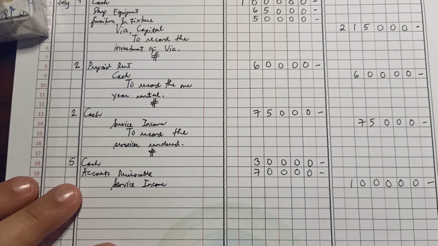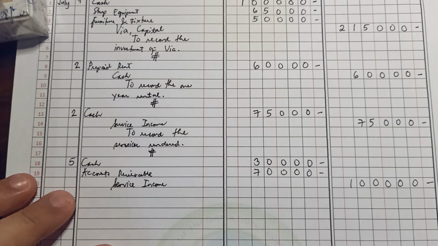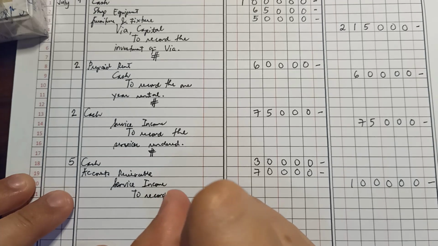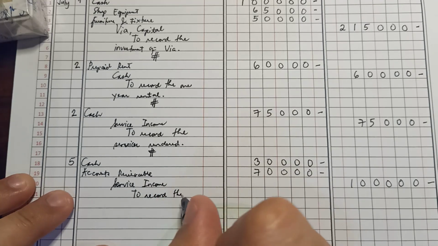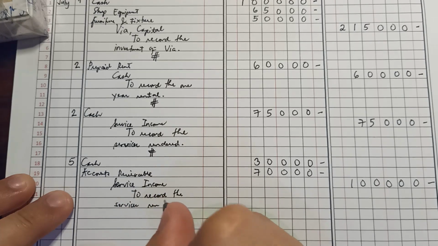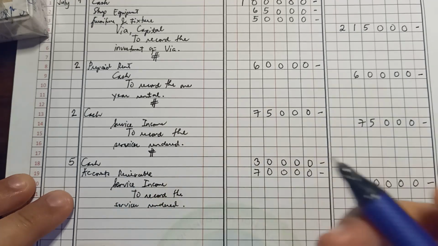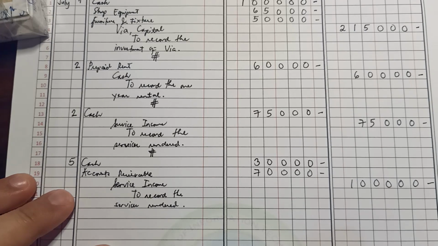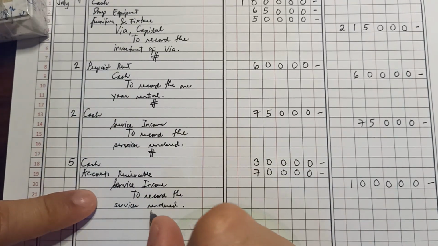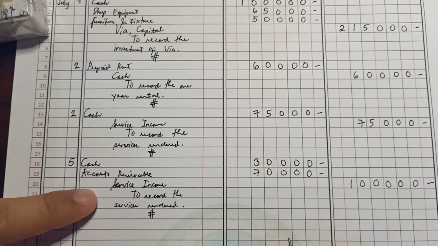Next would be its explanation, of course, to record the services rendered. And again, since the transaction is completed, lagay po natin dito ang number sign.